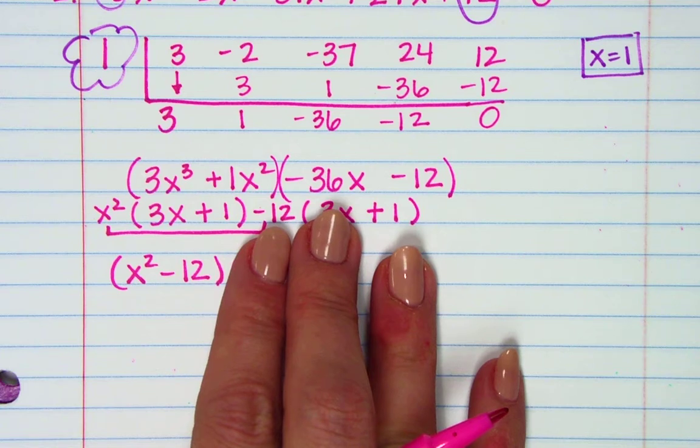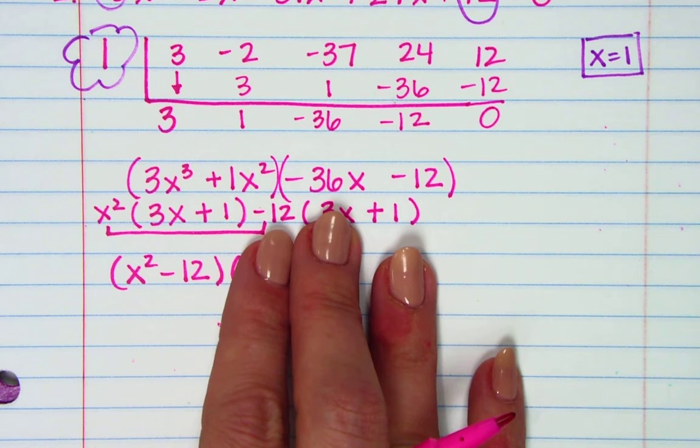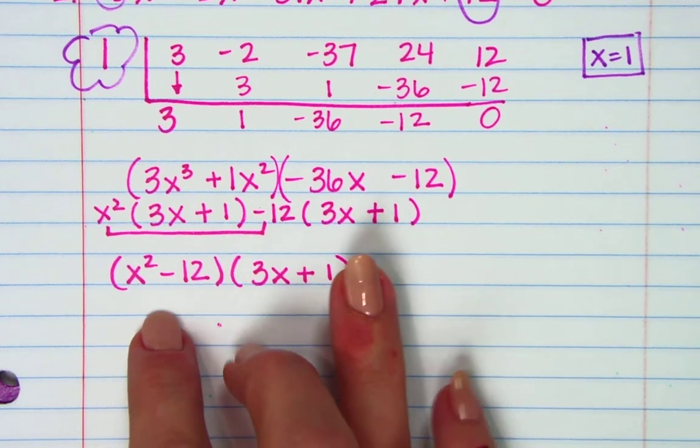Both square numbers? No, 12 is not a square number, right? That is why it's not a difference of squares. Okay, on the last one we did on the orange homework, it was 9, right? 9 is a square number, so it worked. Okay, but we can solve this a different way.